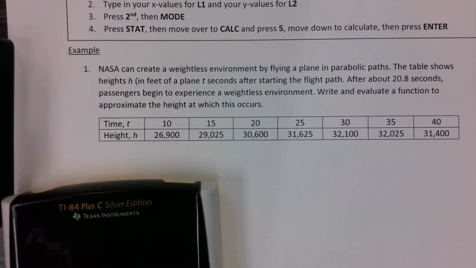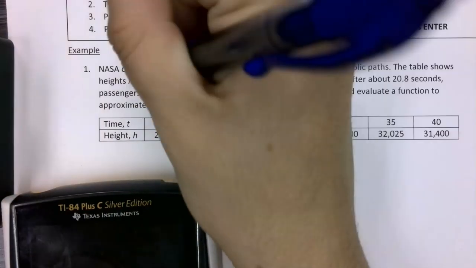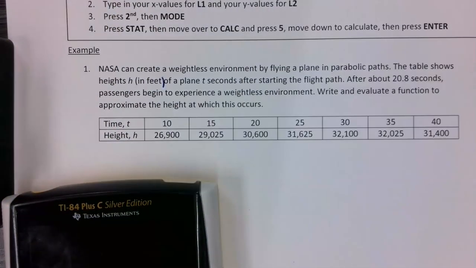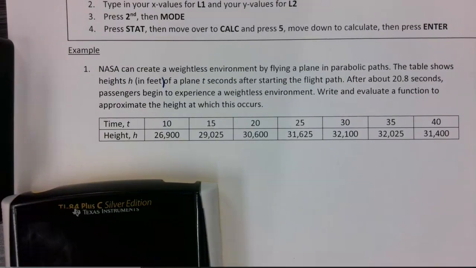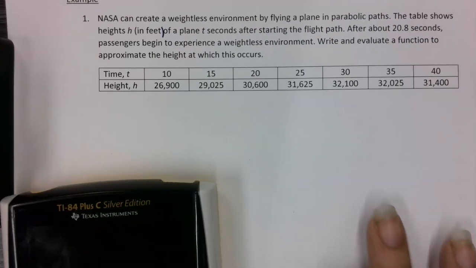So on number 1, it tells me NASA is creating a weightless environment by flying a plane in a parabolic path. Then it gives us the height and the time in the chart. And I did not close off this parenthesis. It's really going to bother me. And then it tells us when they start to experience the weightless environment, and we have to write an equation and evaluate the equation once we write it.